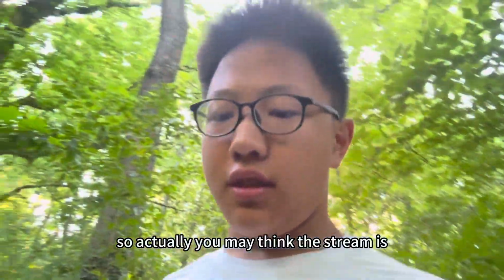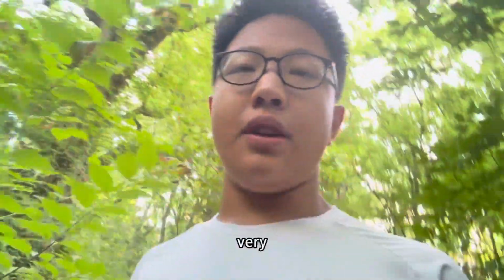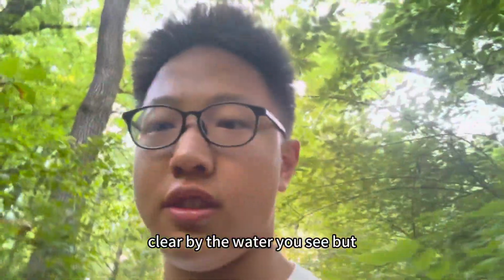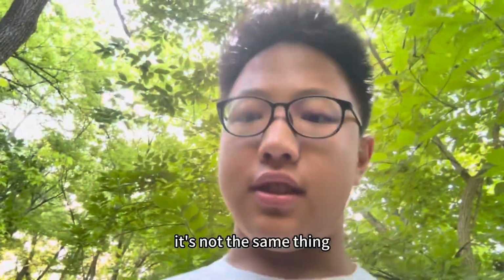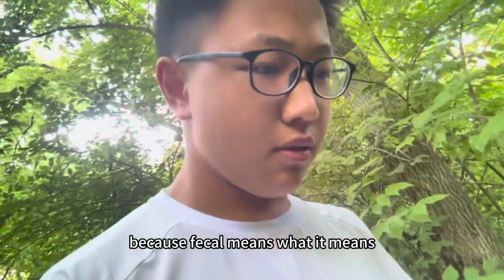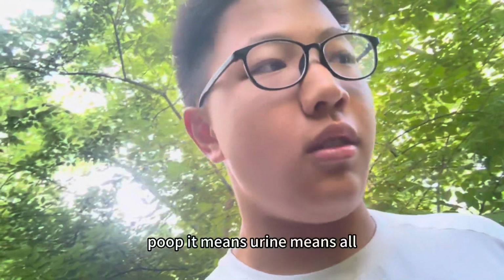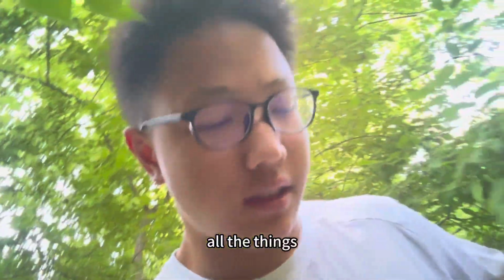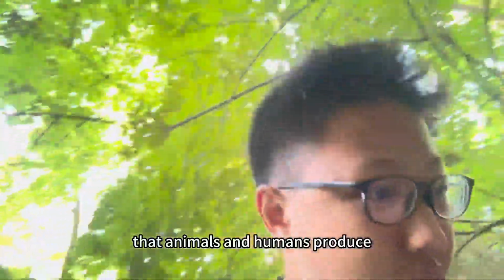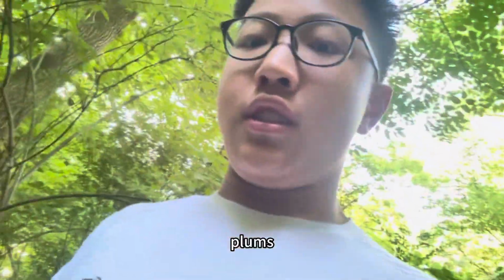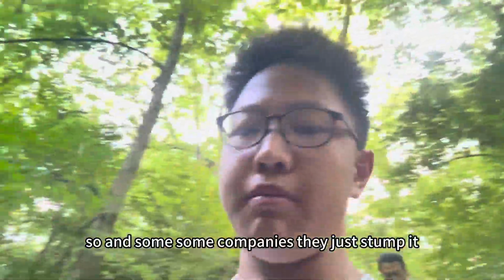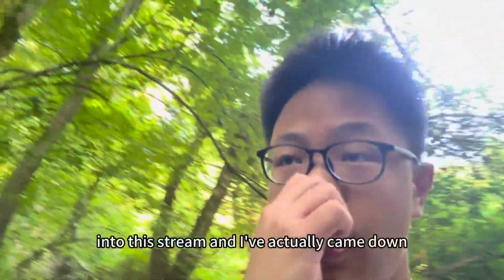You may think the stream is very clear by the water you see, but the data doesn't tell us that. It's not the same thing, because fecal means what? It means poop. It means urine. It means all the things that animals and humans produce. They come from sewage and pipes, and some companies just dump it into the stream.